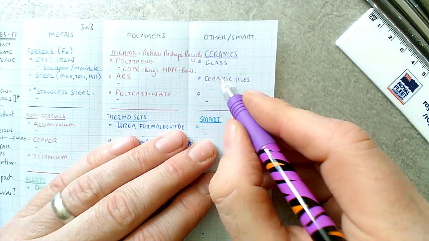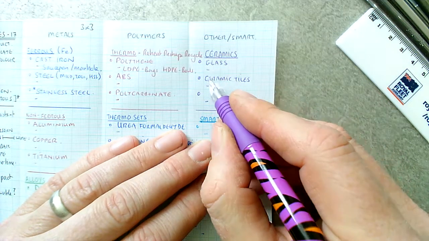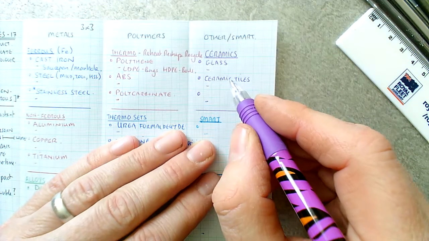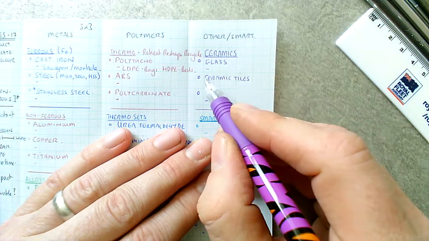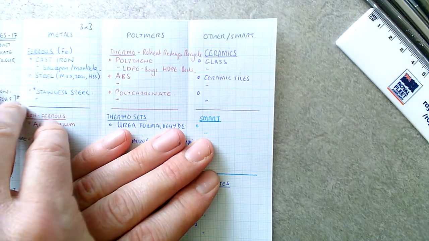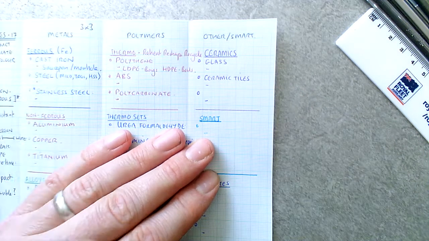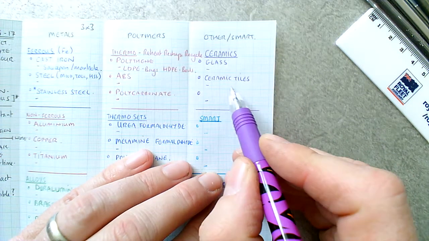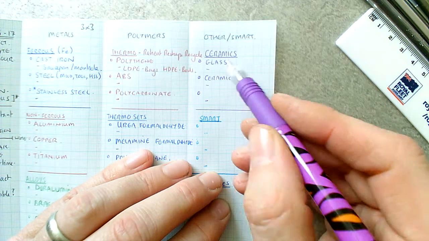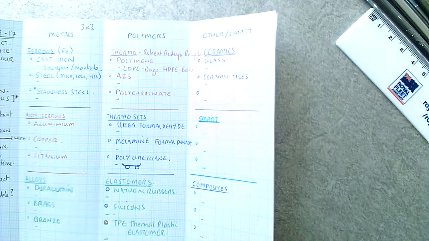And there are actually engine blocks now, parts of engines that are being manufactured out of ceramic materials, because they have this very good thermal properties. So again, a little bit of research there would give you an example of what you might use for ceramic tiles or ceramics as a material.